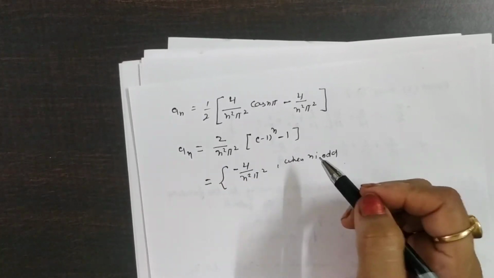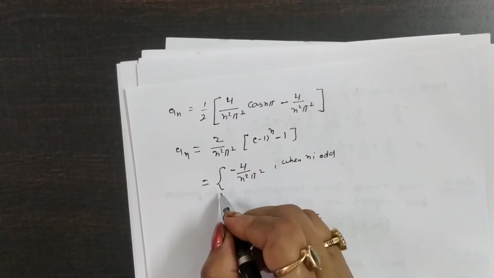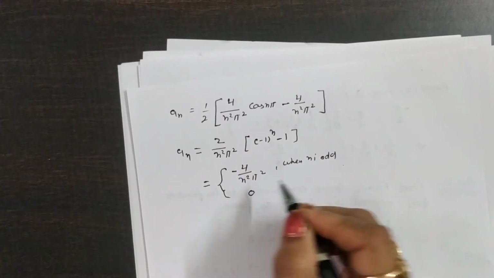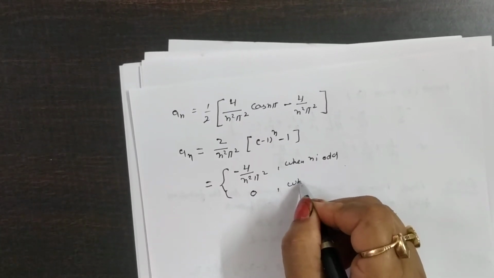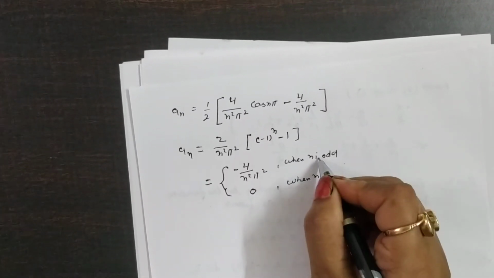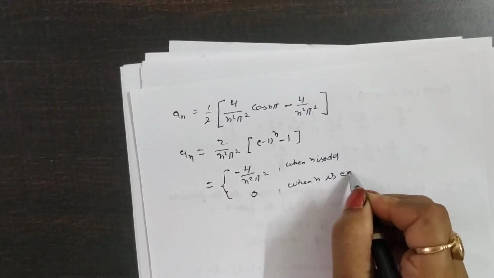Similarly, you get the value 0 when n is even.